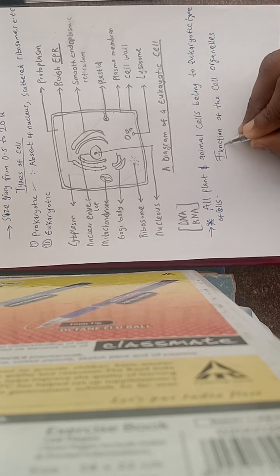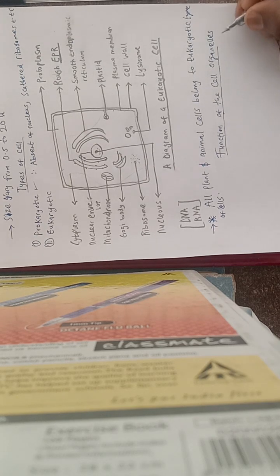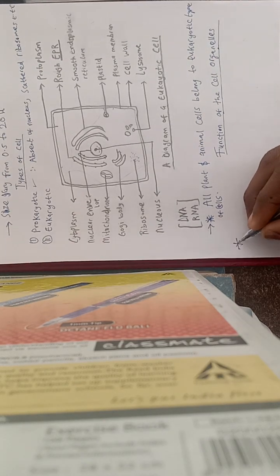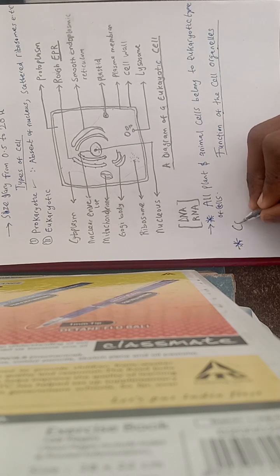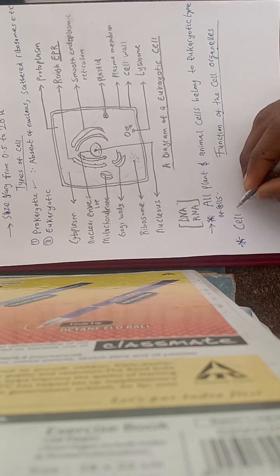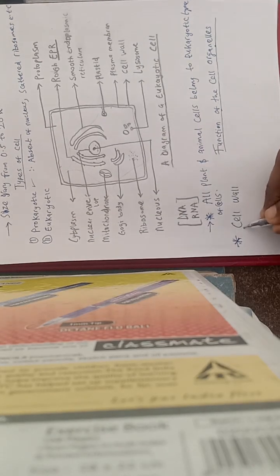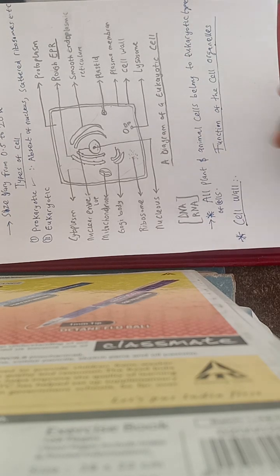Function of the cell organelles, because it is not one cell organelle we are going to talk about. There are so many. Number one cell organelle here is cell wall. I'm going to explain the functions, but I'm not going to write it, guys. Please bear with me, but I want you to pick up a pen. While I am saying it, I want you to write it down. So the first cell organelle we're going to look into right now is the cell wall.